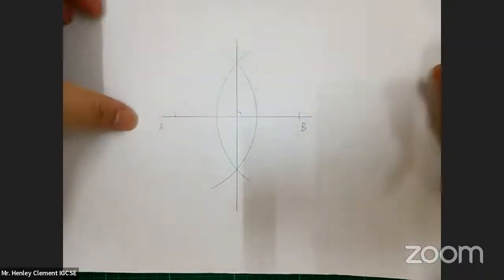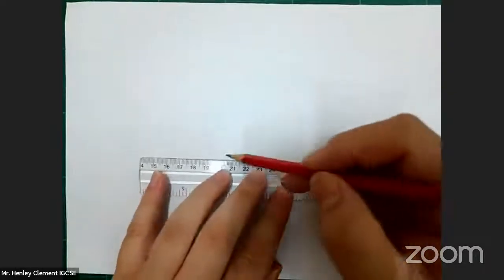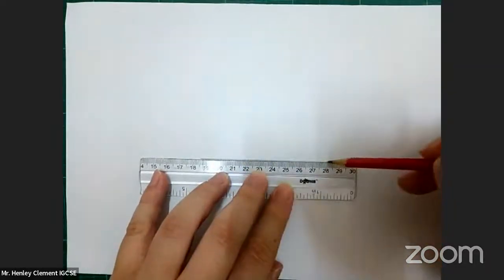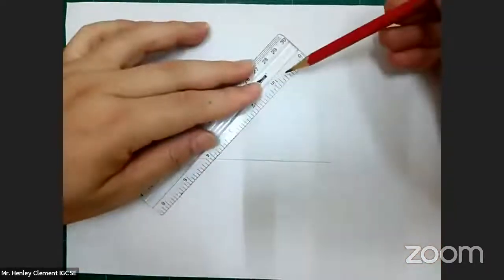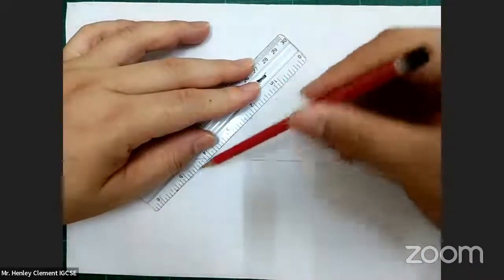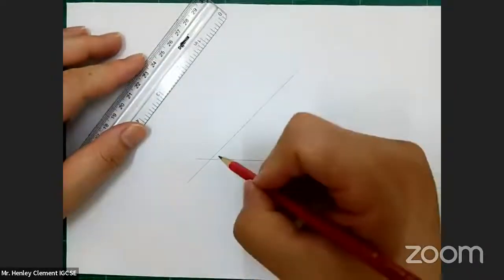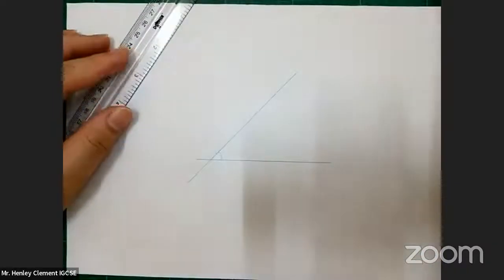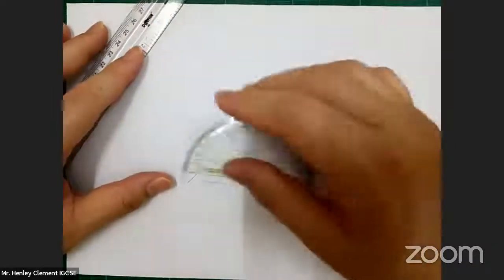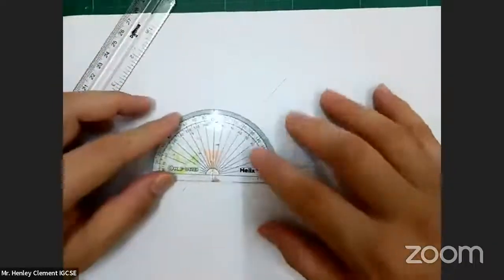Next, how to bisect an angle. Also you need to do it this way. This is a line, and this is another line. This is the angle. You can use the protractor to measure the angle, which was yesterday's lesson.